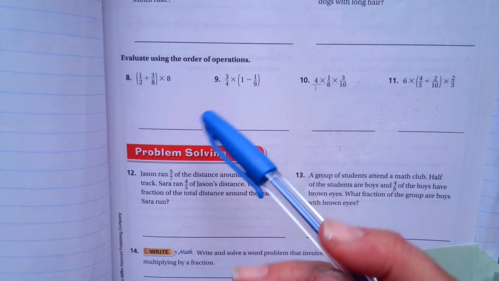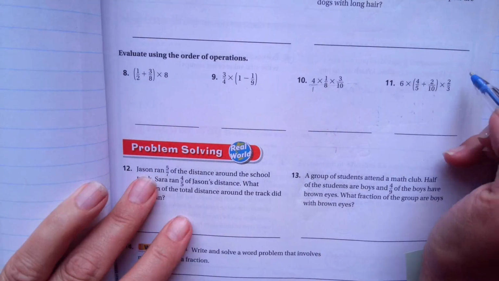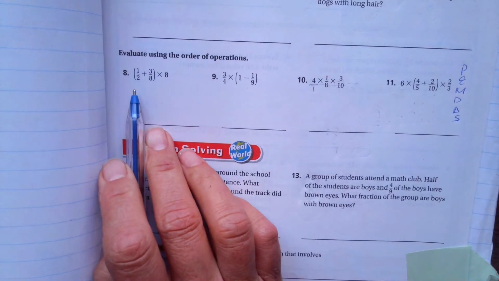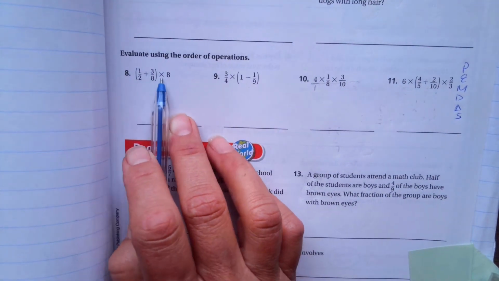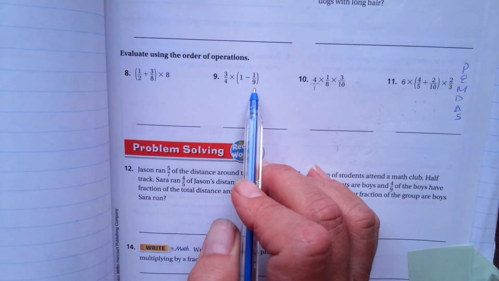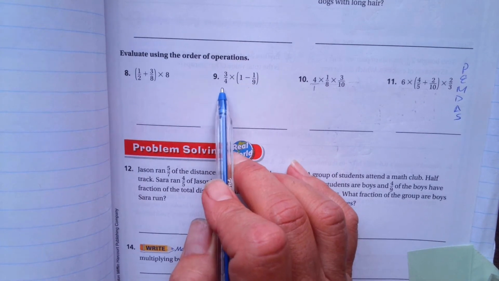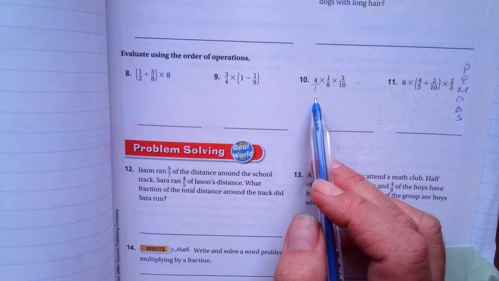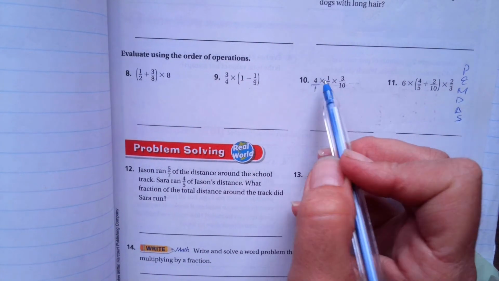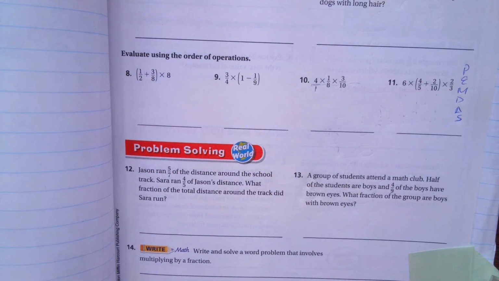So for this, order of operations says that we do PEMDAS. So we do parentheses first. So you're going to solve this first. Whatever you get, you're going to multiply by 8. For this one, you're going to do parentheses first, and then whatever you get here, you're going to multiply by 3/4. And then this one is all multiplication, so you're just going to put a 1 under here, multiply all the way across, multiply all the way across, and simplify.